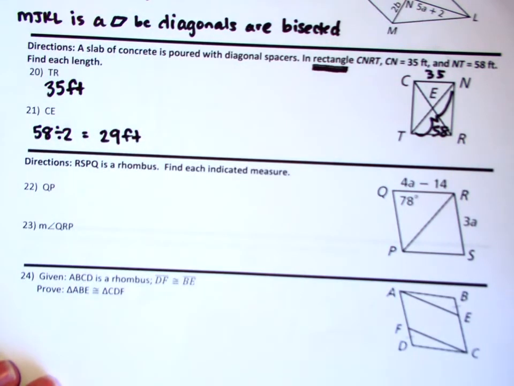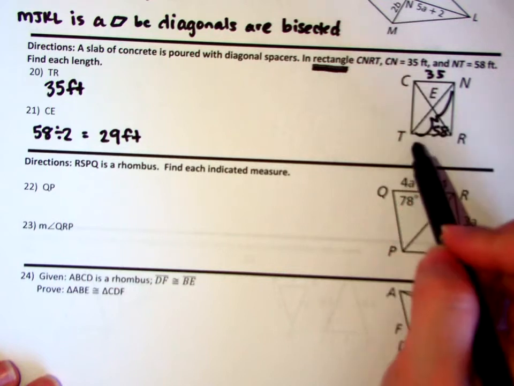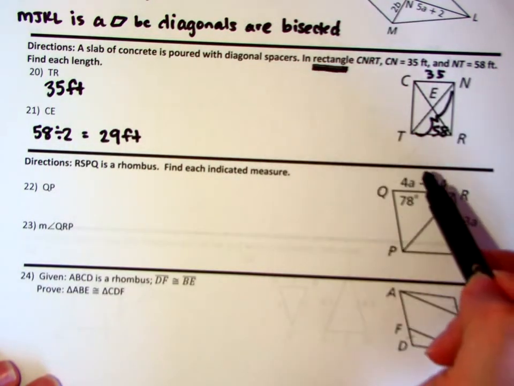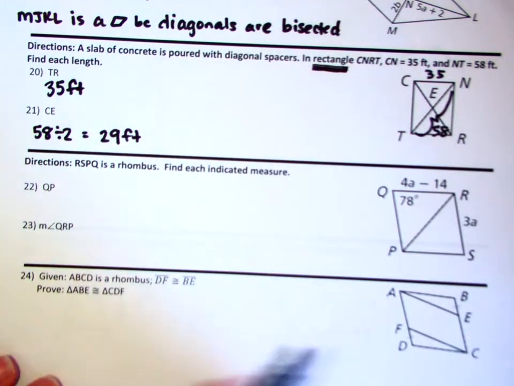The reason is, again, the opposite sides of the rectangle are congruent, gives me my 35, and the diagonals of a rectangle are congruent, and they're also bisected.